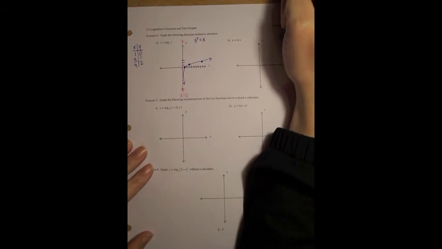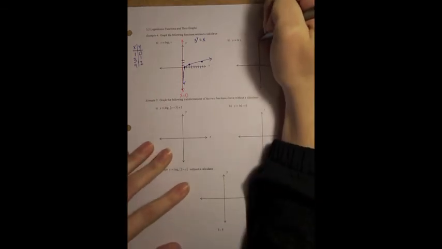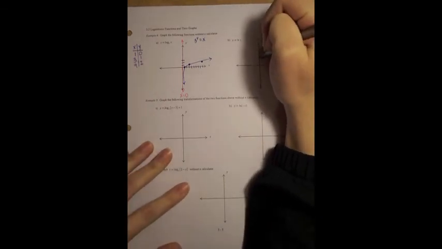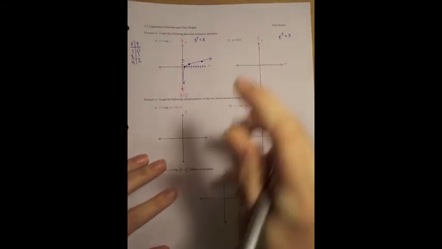The next one is similar. Note this is the natural logarithm with base e, so we can rewrite this as e to the y equals x. Well, now we'll have a vertical asymptote of x equals 0 because the output of an exponential is always greater than 0.